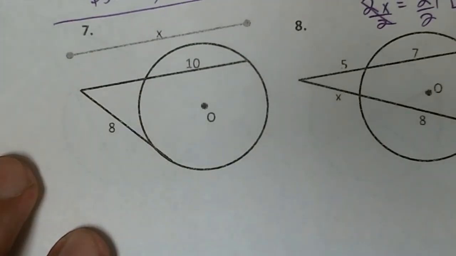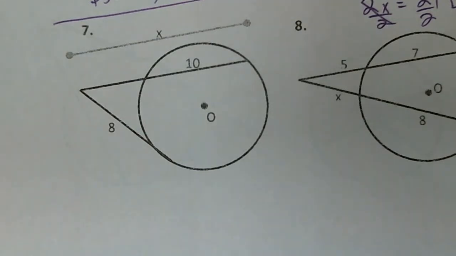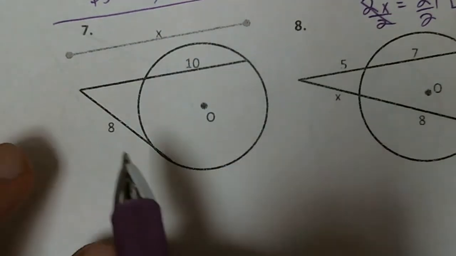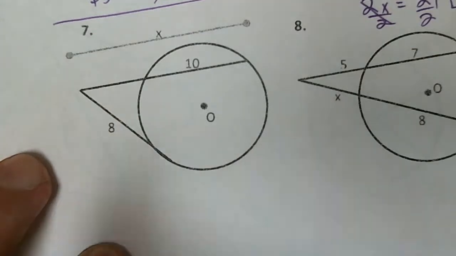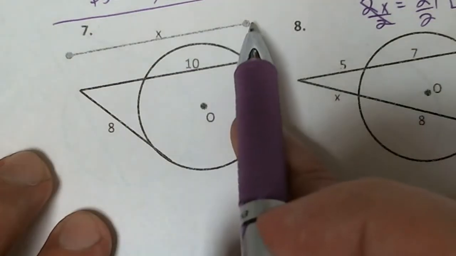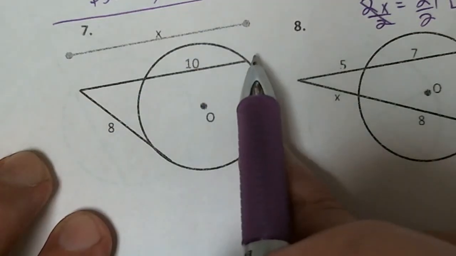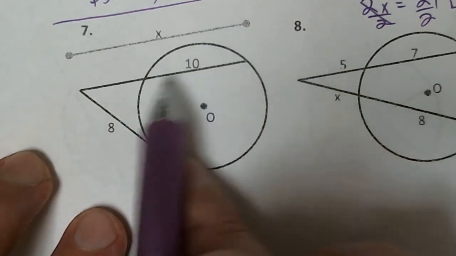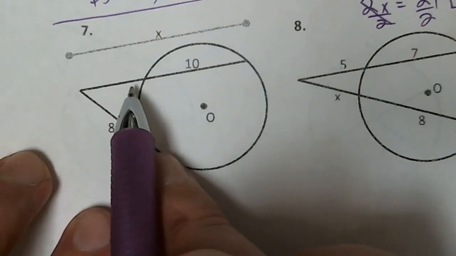What kind of problem is this? This is a WET problem, right? Because I have a tangent. So whole times exterior equals the tangent squared. Well, what is this exterior piece? We have this line that is x. So this whole length is x. And then this piece inside the circle is 10. So what is the exterior piece?